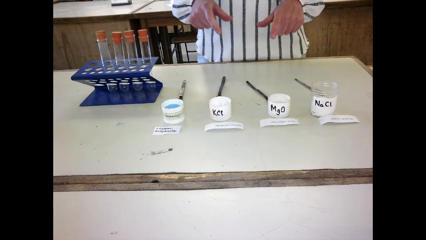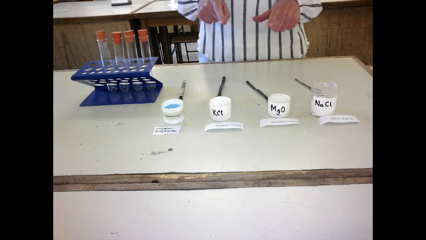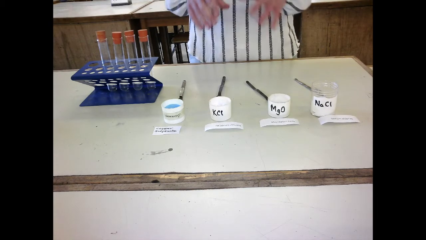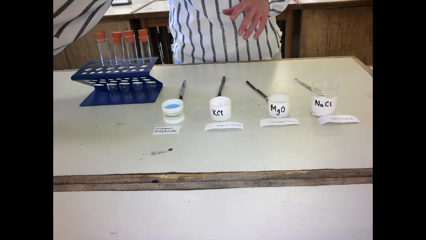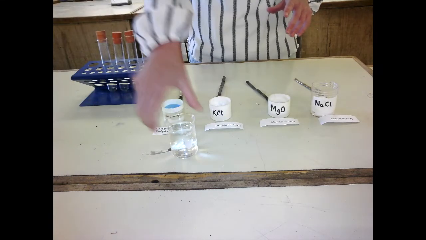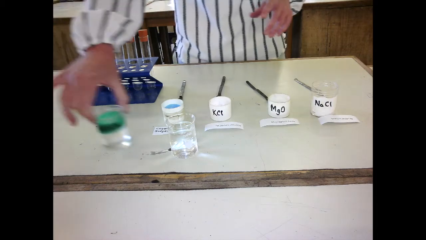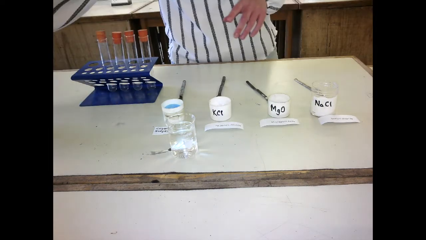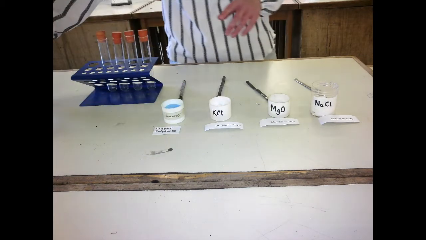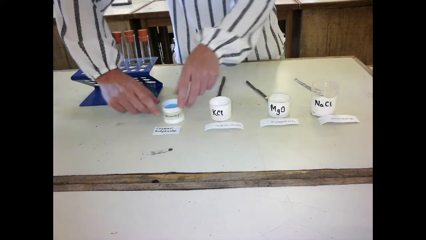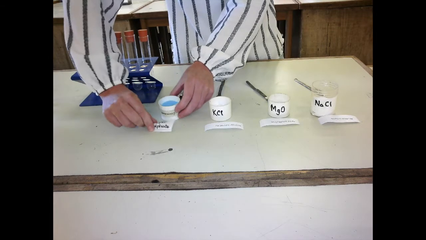So we're going to look at how ionic compounds behave in two liquids. The first one is water, the second one is paraffin. Now we've got 4 ionic compounds here. I'm hoping you can see them on the screen. This blue substance here is copper sulfate.